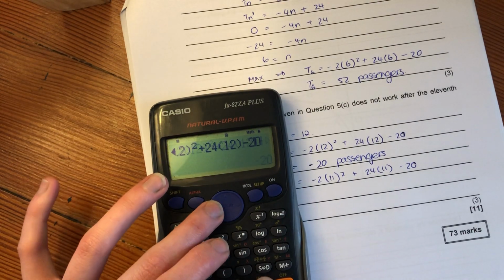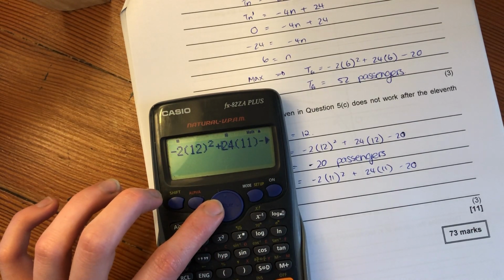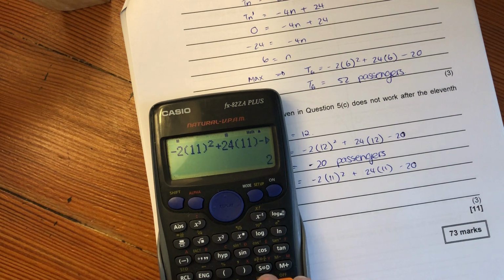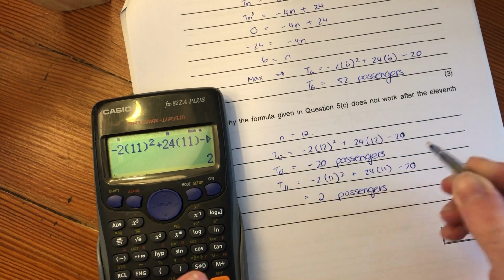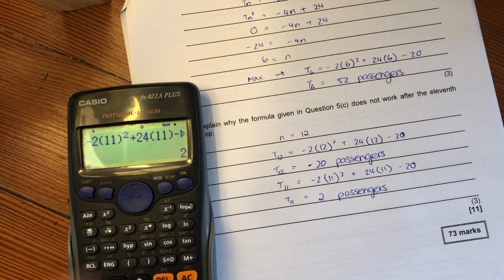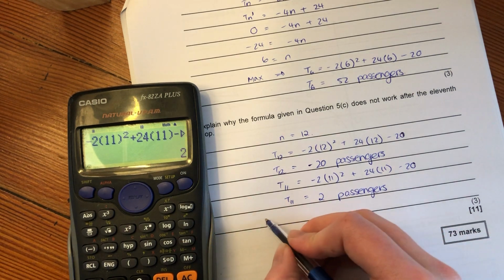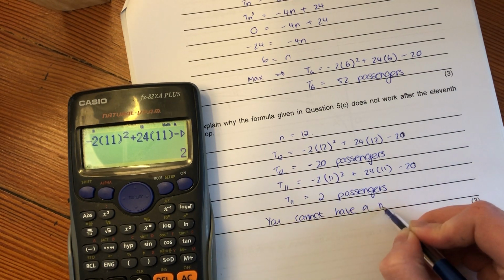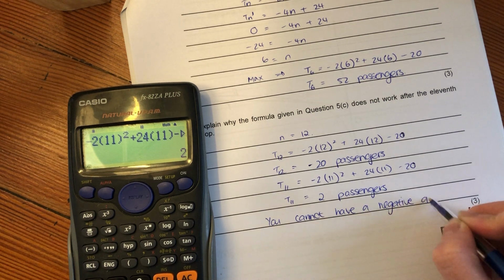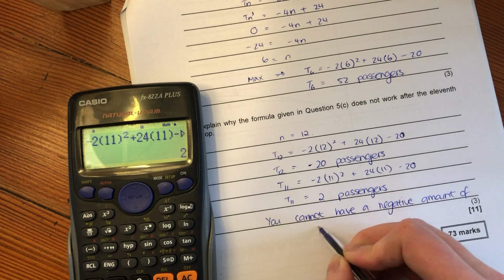So you can keep it in your calculator. Just go back and make these 11s. You can retype it if you want to. I'm just trying to be a little bit quick. So that says 2 passengers. Okay, so we see that between stop 11 and 12, it stops working because you can't have negative passengers. I mean, how do you have negative passengers on a bus? You either have nothing or some positive number greater than 0. So the problem is you cannot have a negative amount of passengers.